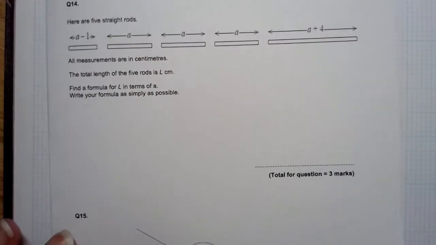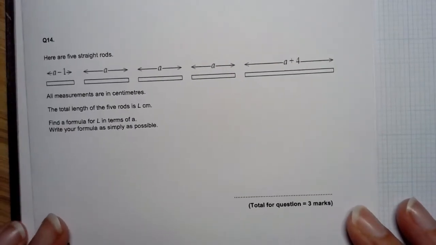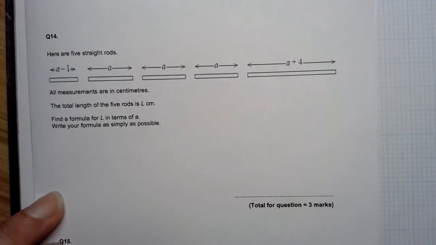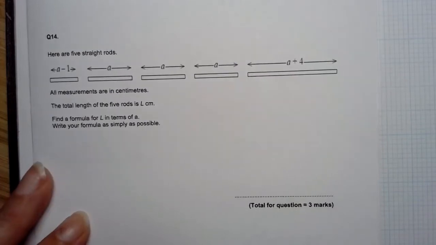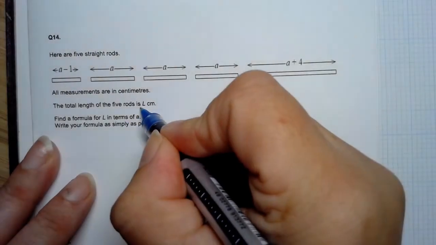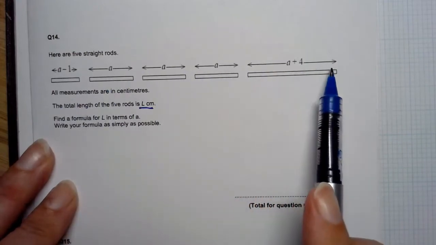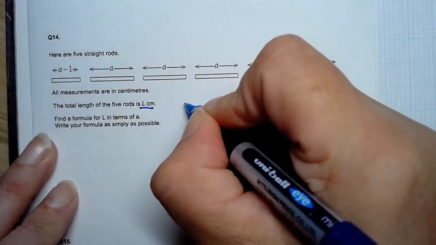So in question 14 we start looking at algebra coming into this. So we're actually just looking for a formula here. We've been told that there's 5 rods. We know that the total length of the rods is L, and if we're looking for a formula, basically what we're doing is we're creating an equation, but instead of the answer being a number, the answer will be L. So what we need is an expression for each of these lengths. So what I'm going to do is add those up.